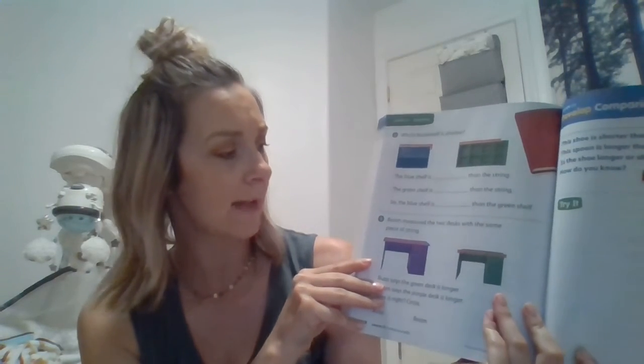This one's the challenge one, and it's a Buzz and Boom. So it says, Boom measured the 2 desks with the same piece of string. Buzz says the green desk is longer. Boom says the purple desk is longer. Who is right? Circle Buzz or Boom. So you might have to read that a few times to them so they can figure out whose is what.